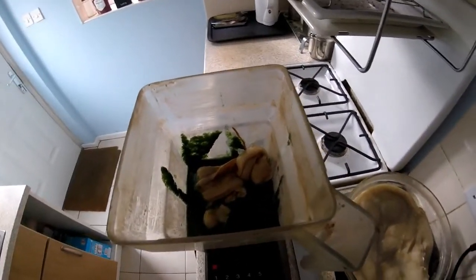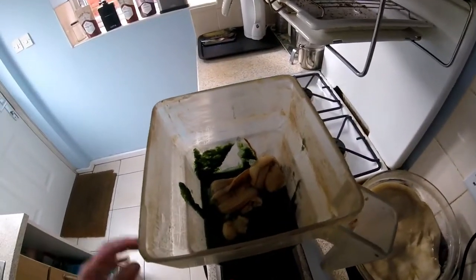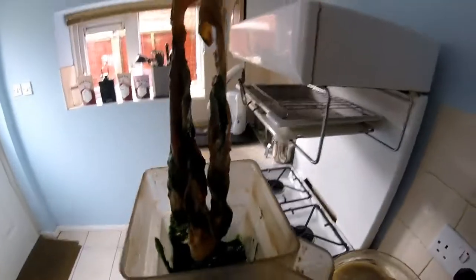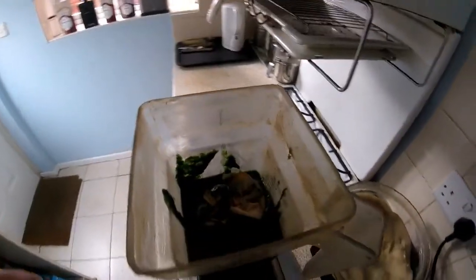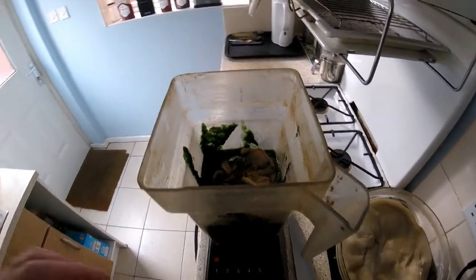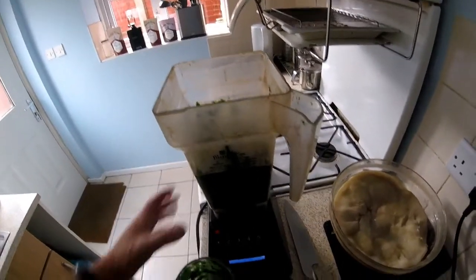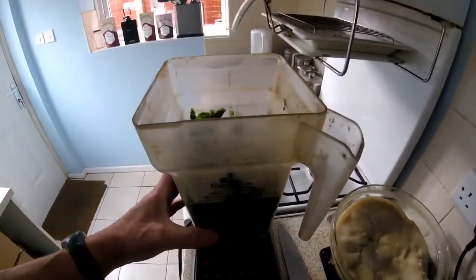Now, there's a relationship going on here, because there's a relationship between the bacteria and the fibre in the green smoothie. Now remember guys, whenever you use a blender, the blender's doing what your stomach could do.